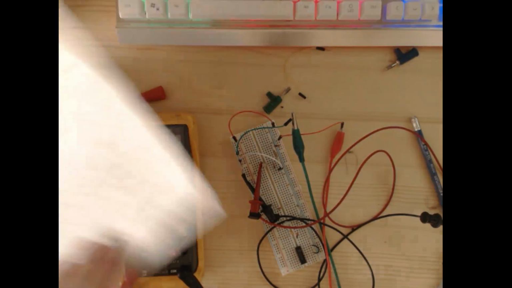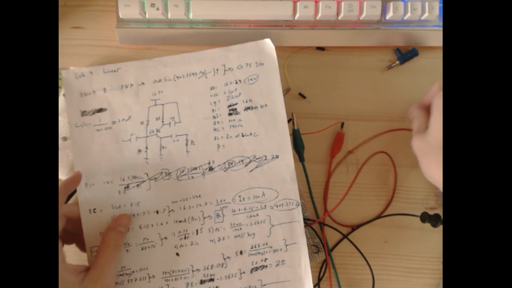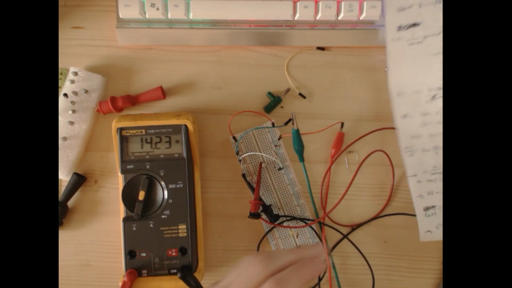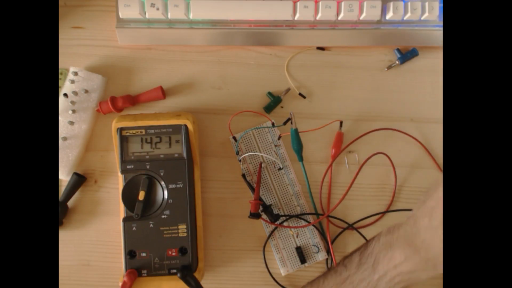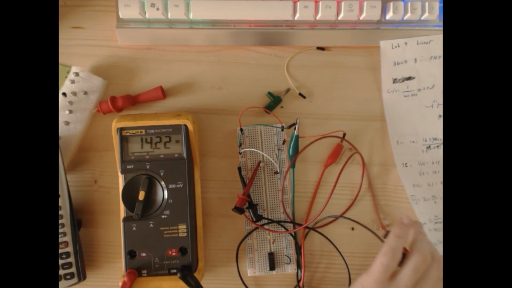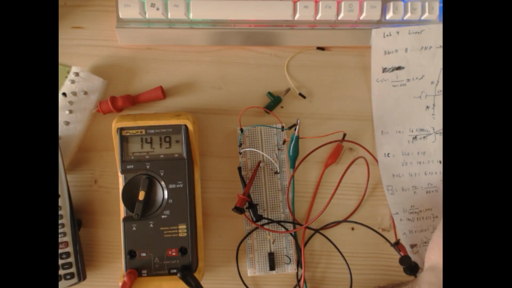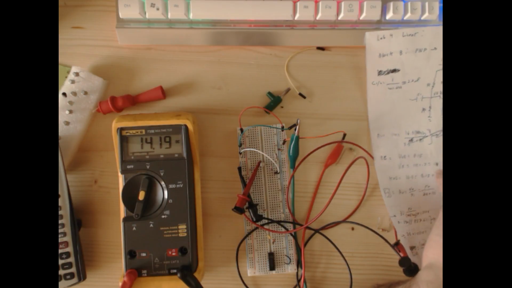So our beta for block B is give or take 200. So I'm going to write that down. IB is equivalent to 70 microamps and IC is equivalent to 14 milliamp, where beta is maybe 200.